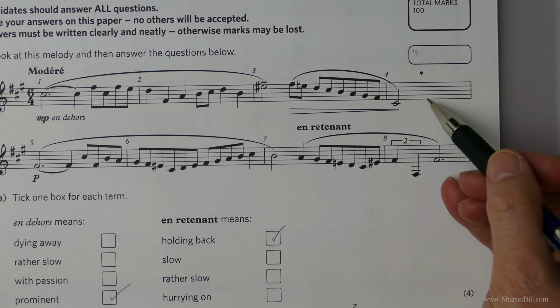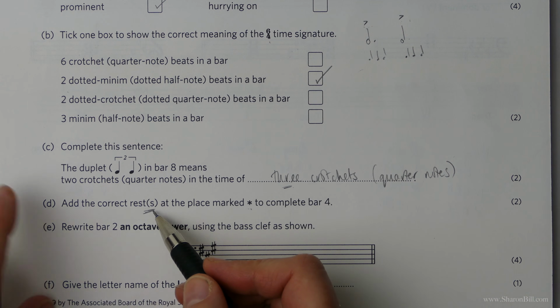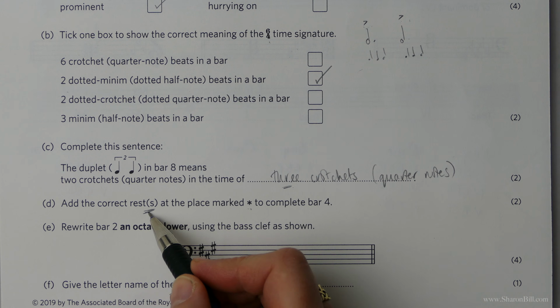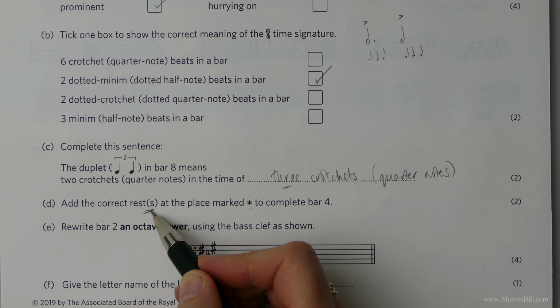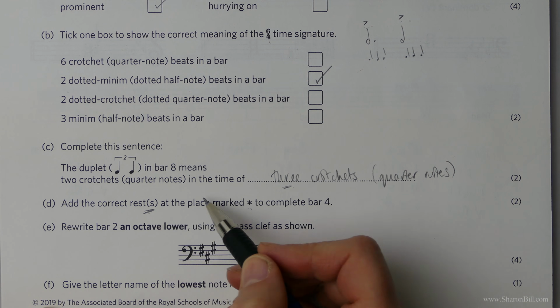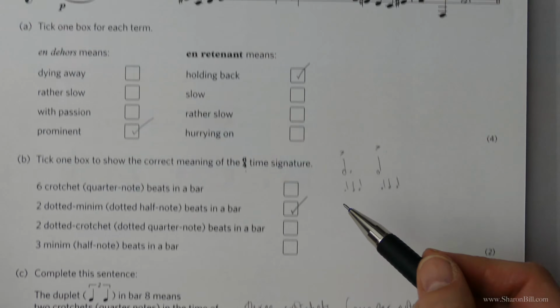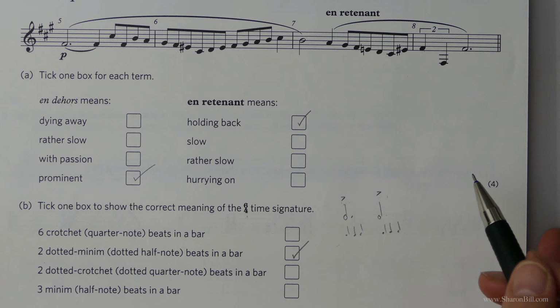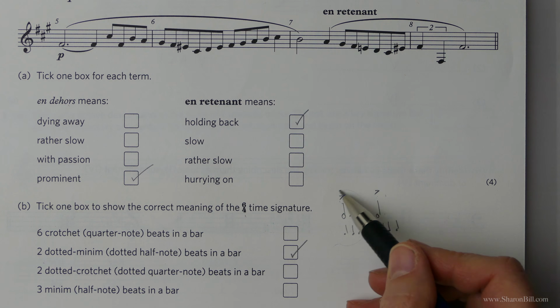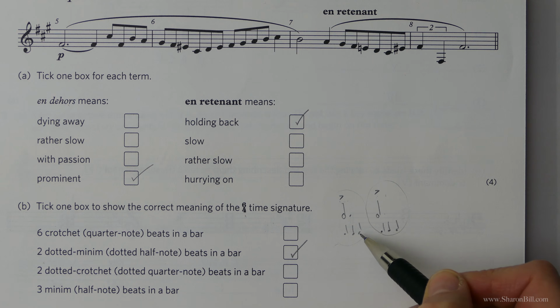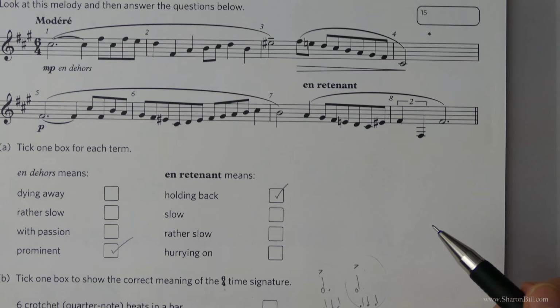So here. Now rest or rests, because we don't just fill in the gap, we have to show each new beat requires a new rest. So we need to finish one beat, show another beat. And so we need to show, just like as in the rules of beaming, we need to show the duple time here. So let's see what we've got.